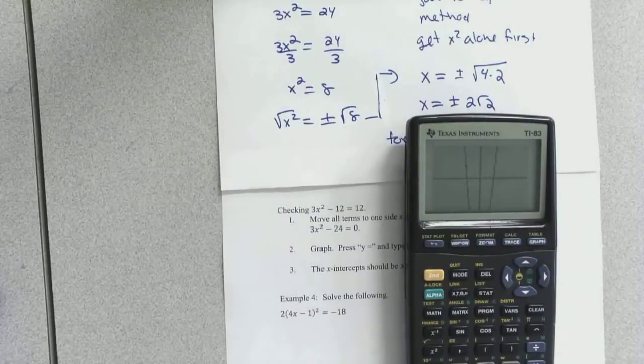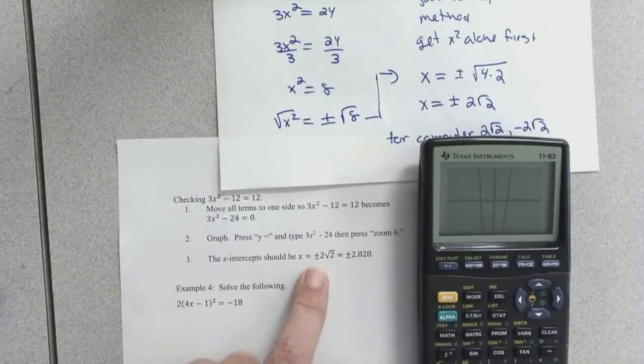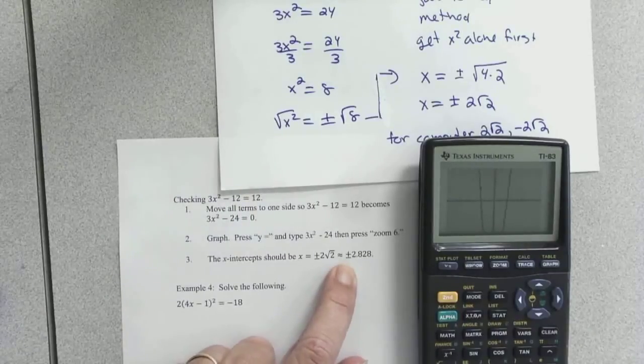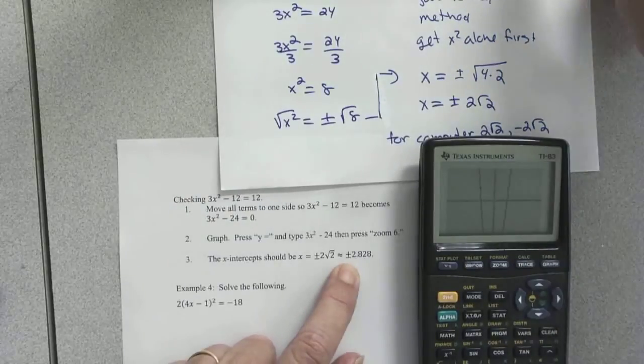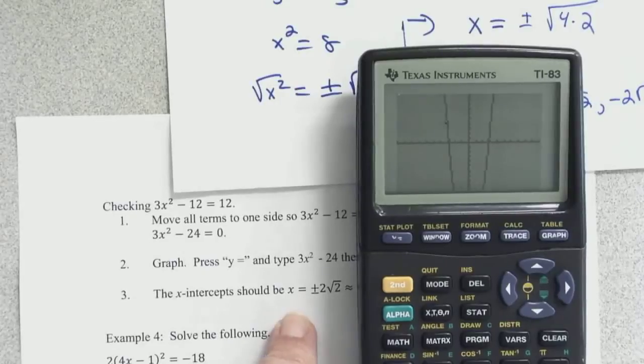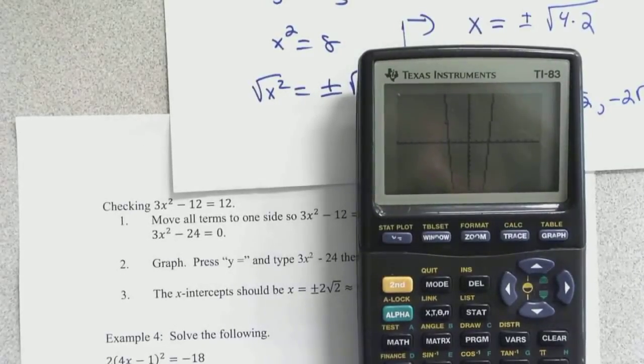Now I don't get the full picture, but I don't need the full picture. We said plus or minus 2 square root of 2, and changing that to a decimal, that's roughly plus or minus 2.8. And if I zoom in a little bit, so you can see it a little better, there, focus. We said plus or minus roughly 2.8, and it looks like it's crossing almost exactly at 3 and negative 3, almost. Well, 2.8, negative 2.8, almost 3.